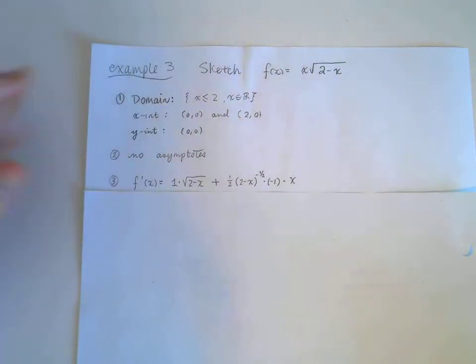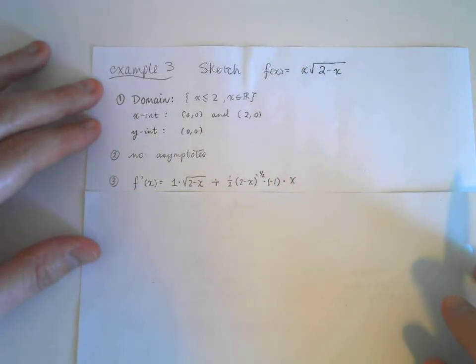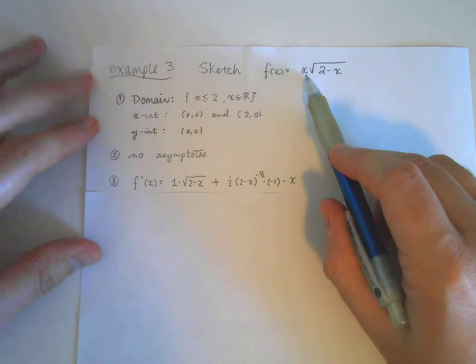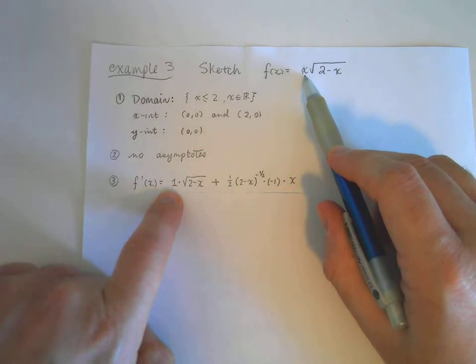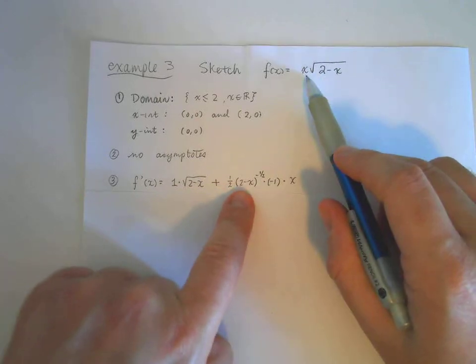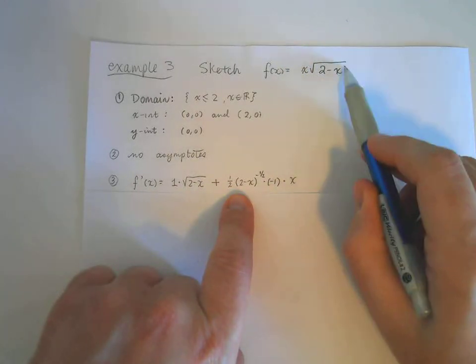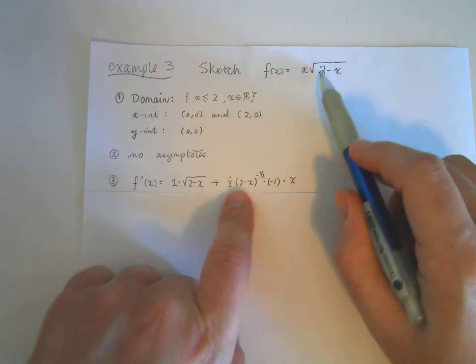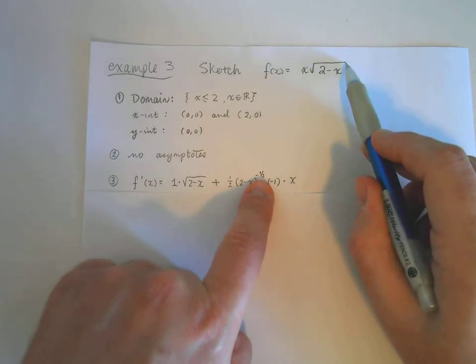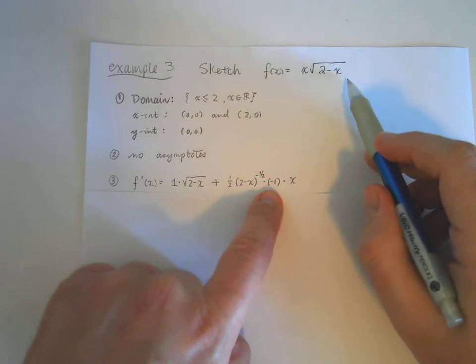Okay, so let's get into the derivative portion here, because this is going to get messy. Because this is a product, we're going to use product rule. So I'm going to take the derivative of x, and then times this, and then I'm going to add that to the same thing with the roles reversed, x times the derivative of this, which is going to need a chain rule. So the half coming down, and then we're subtracting the exponent by 1, and then the derivative inside is a negative 1.